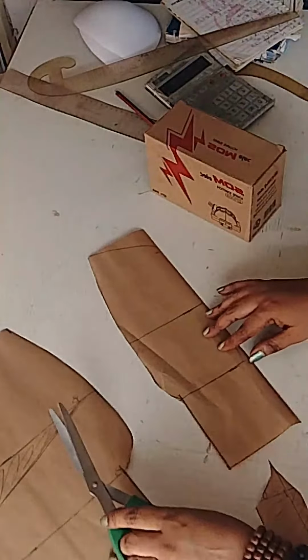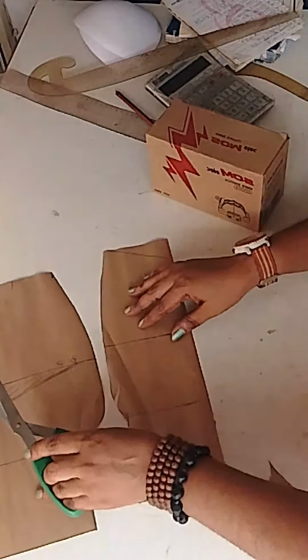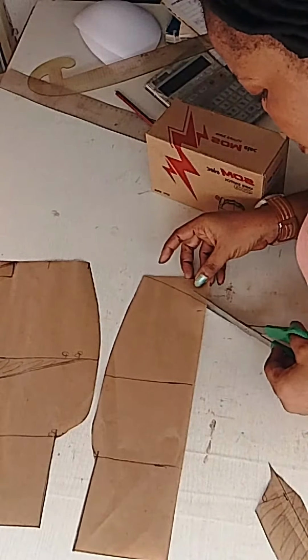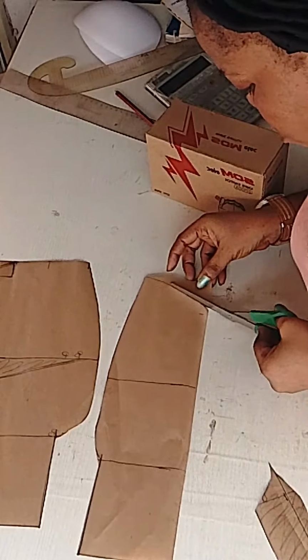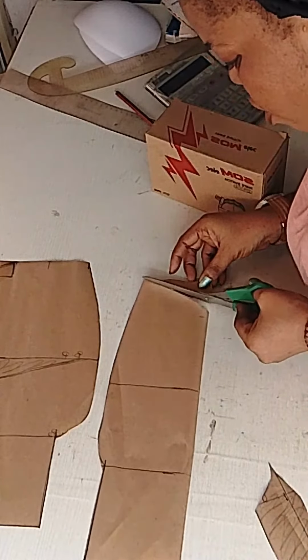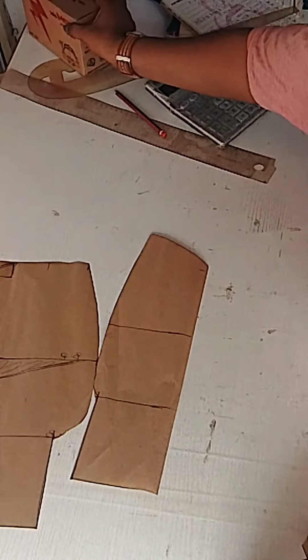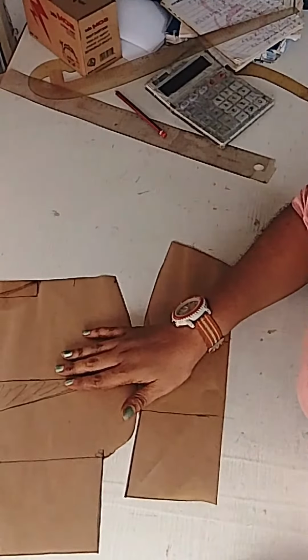So we are going to draft the back panel. The back panel will be quicker, it's simpler and easier. But you have to watch so that you see how we use our side bust darts for our back measurements. It is very important.